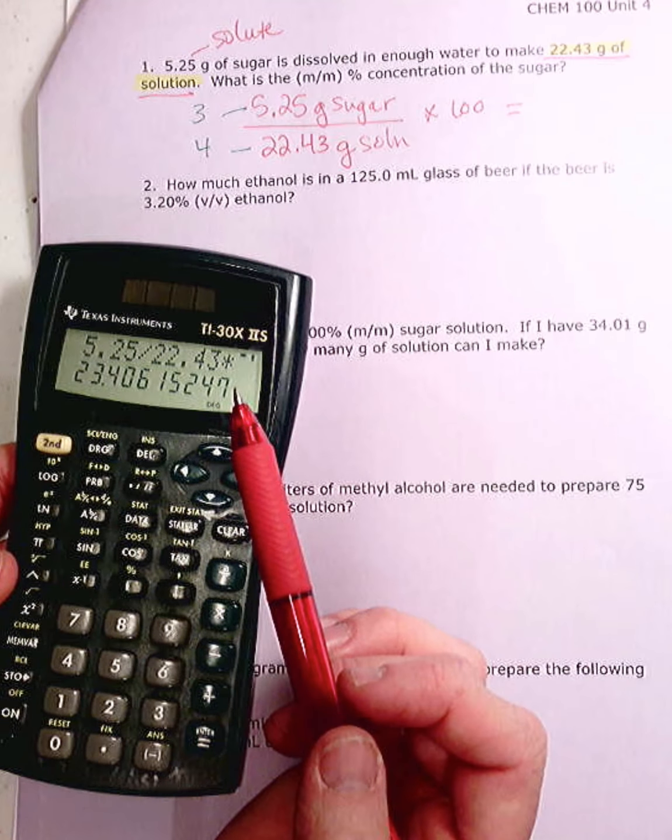Number 2, how much ethanol is in 125 mL of beer if the beer is 3.2%? Okay, so we're calculating the amount of solute. With this type of problem, you really set it up as a conversion problem. And your percent concentration is your conversion factor.